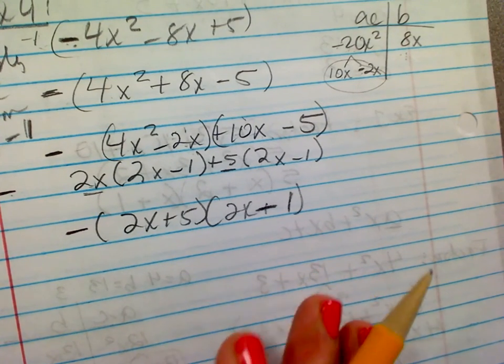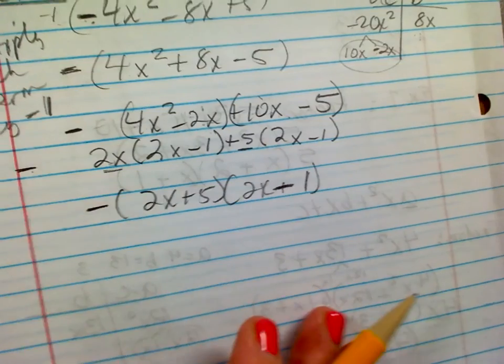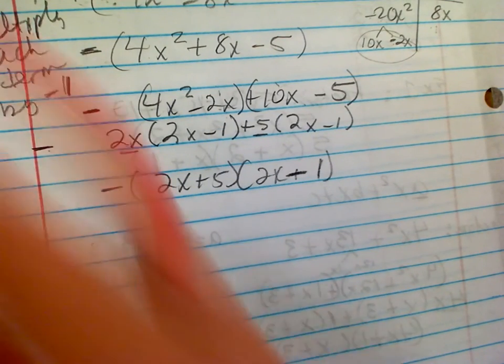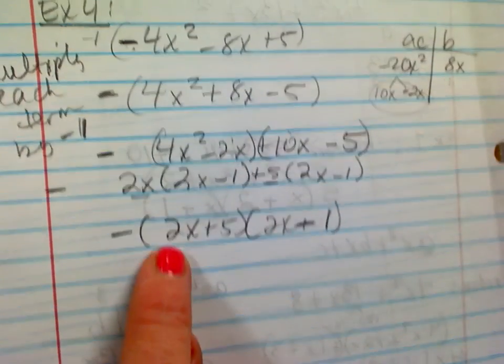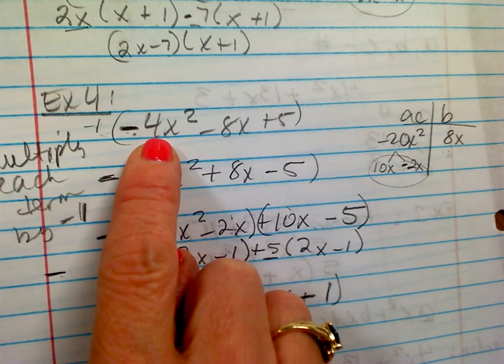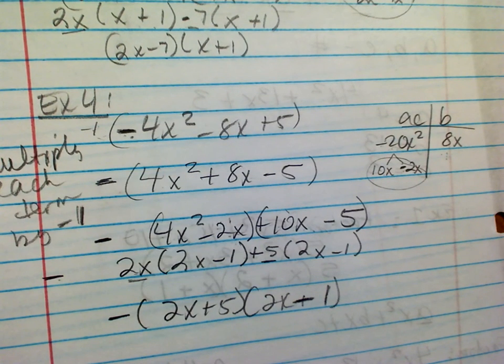So that's how you want to factor these problems when you have a different coefficient, when your leading coefficient, that a, is not 1. Okay, so I hope that helps. I hope that makes sense, and we will definitely be doing a work day for the next day for sure.